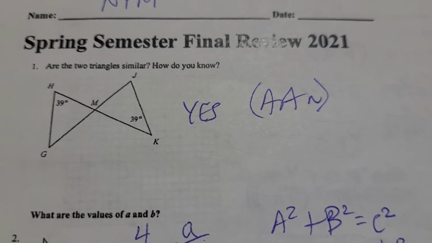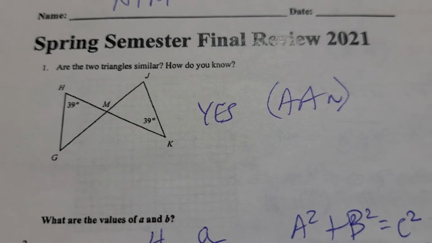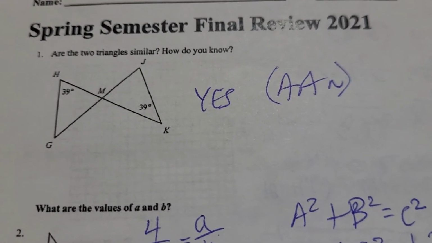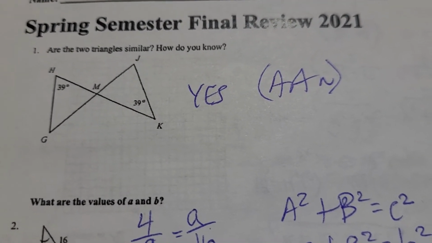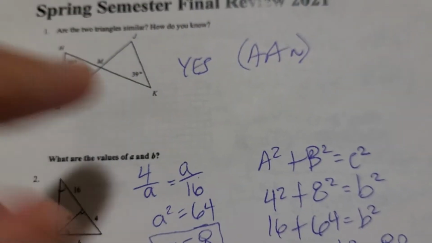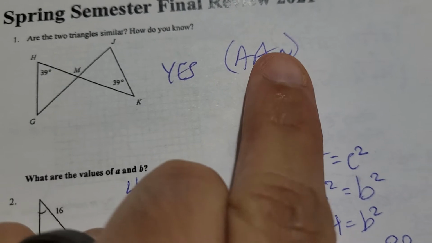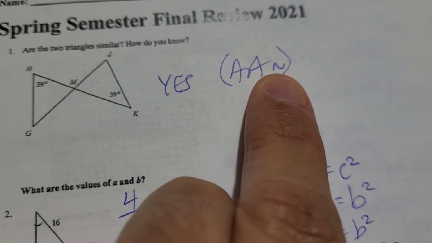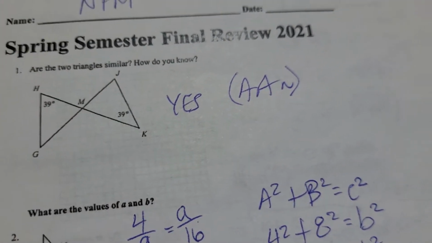Number one. Are the triangles similar? How do you know? This one is a yes because of angle similarity. That's what the angle with the little squiggle means. That squiggle, by the way, is called a tilde. It means congruent in geometry.